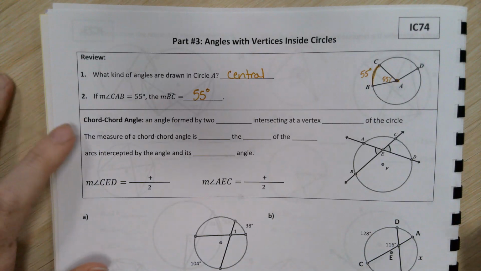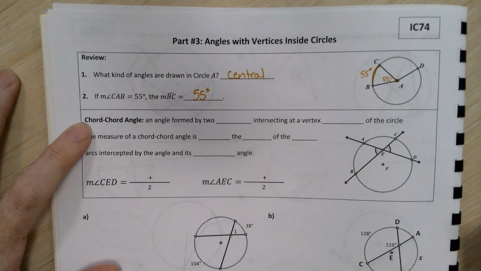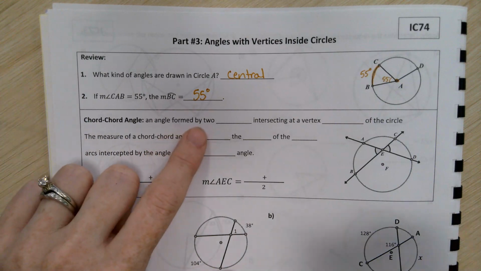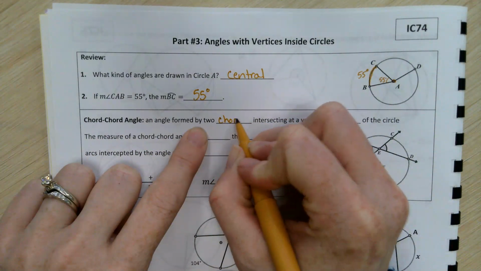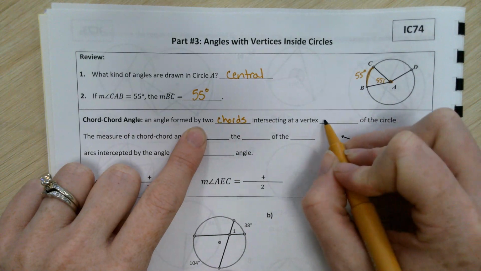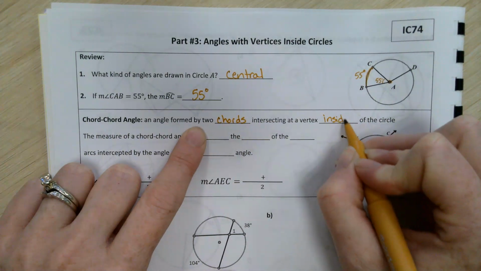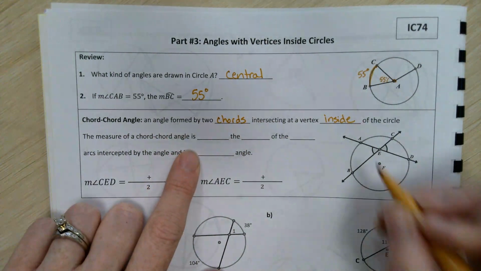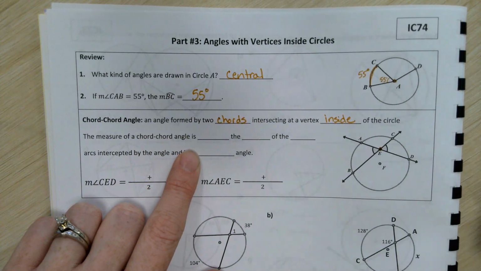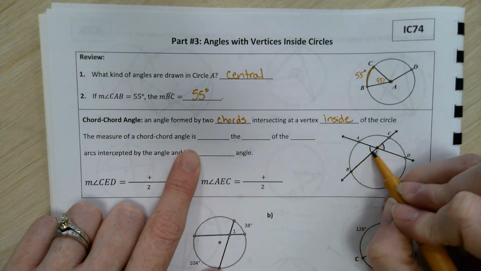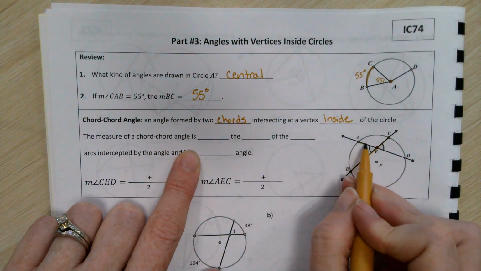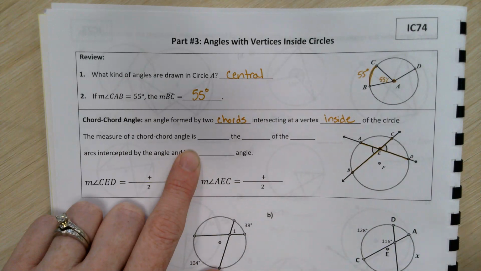Today we're going to look at a new type of angle called a chord-chord angle. This is an angle that's formed by two chords that intersect at a vertex that's inside the circle. So this vertex E is where chord BC and chord AD intersect.